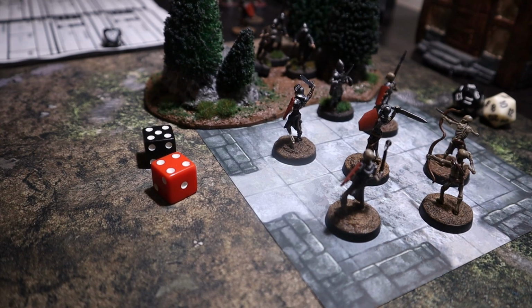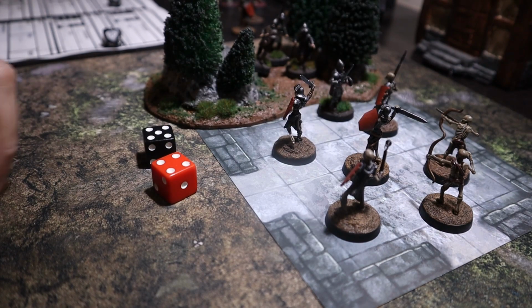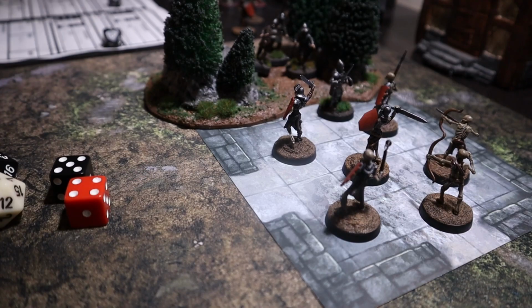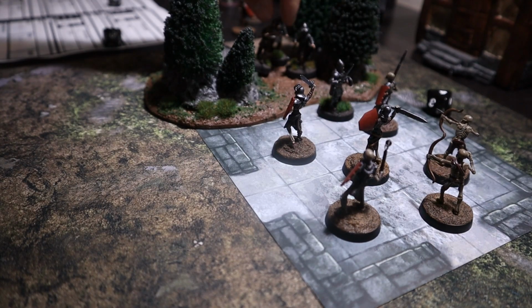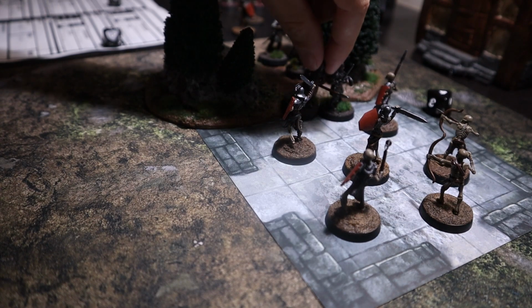And then I'm just keeping track here with the dice. And then the skeleton gets a damage of 4 because he has armor of 1. I'm just gonna put 1 die here. And we're gonna move another guy here, and then we're just gonna try to see if we can take out one of these skeletons.